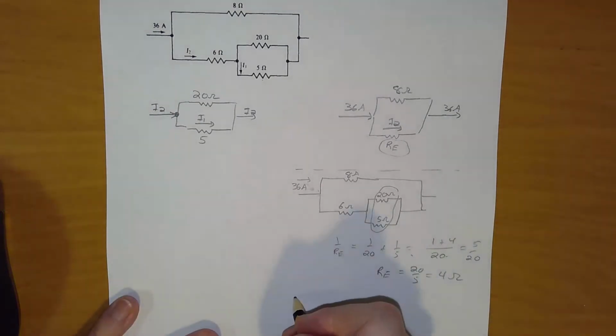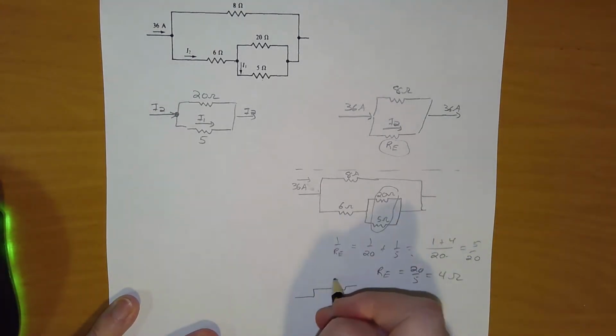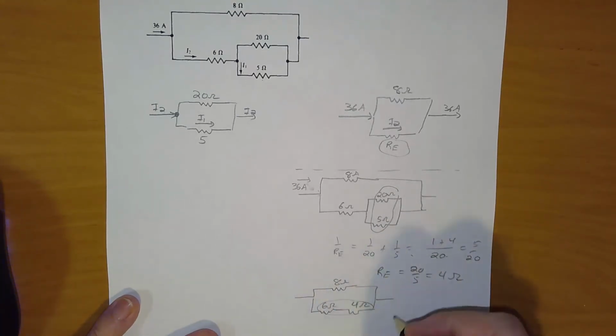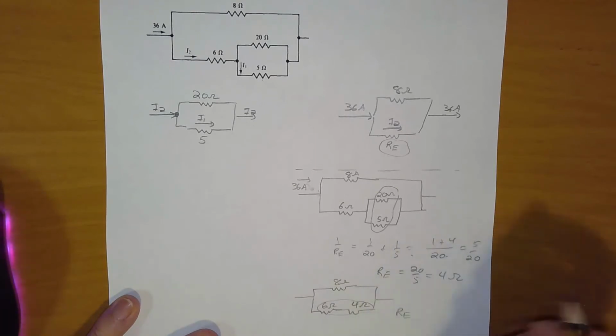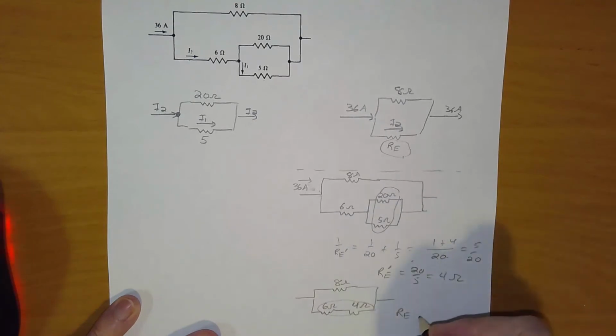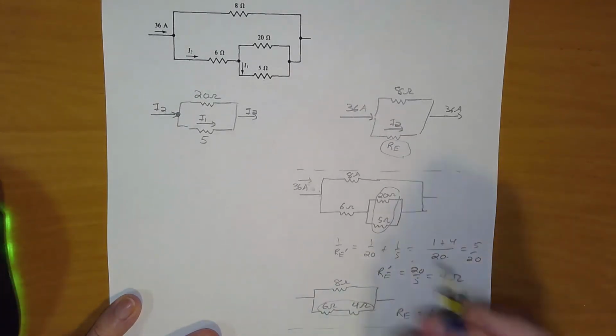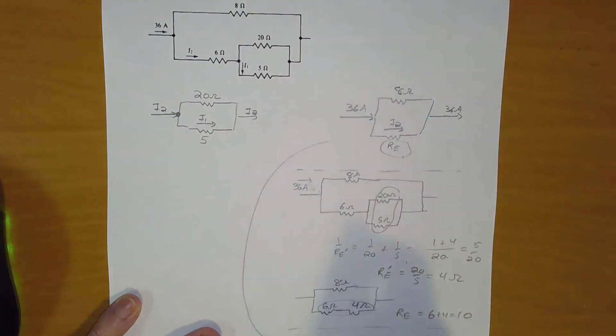So let's redraw that circuit real quick. We have our 8 ohms on top, we have our 6 ohms on the bottom, and then we have our 4 ohms that we just found. And now we just combine these two. And so this RE that I actually wanted to find up here, you can make this one prime, will be 6 plus 4, which is 10. All right. So let's bring this back down and solve it.